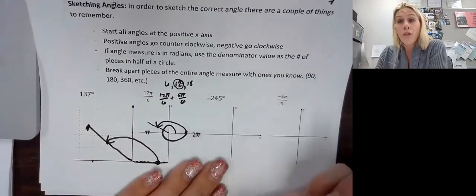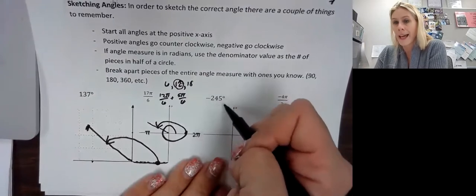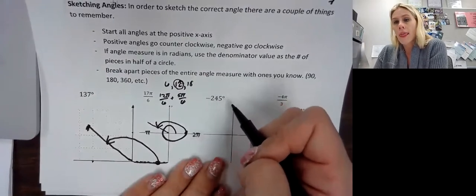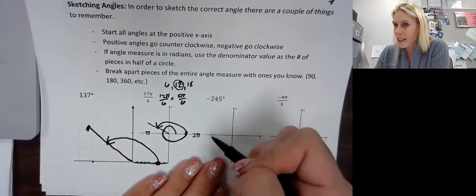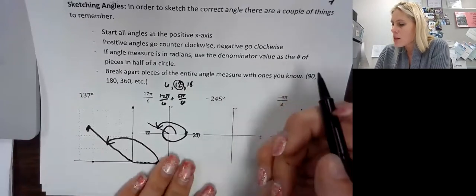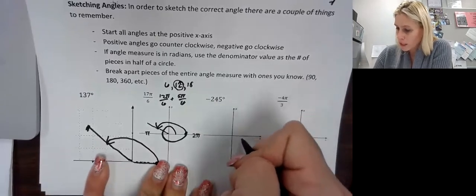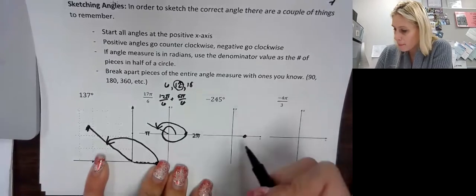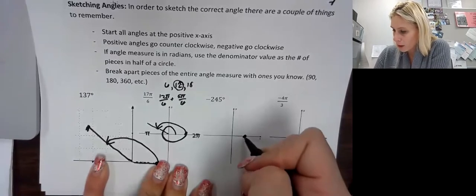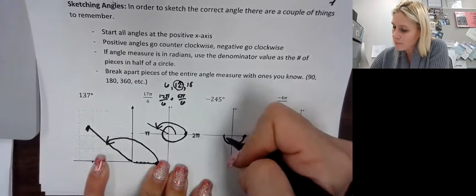Okay, negative 245. First of all, I want you to see that it's more than pi, so it's more than half a circle, but less than 3/4. Okay, so, and we're going counterclockwise. So I'm going to start at the x-axis positive, but I'm not going counterclockwise. I'm going clockwise. So half a circle is 180.